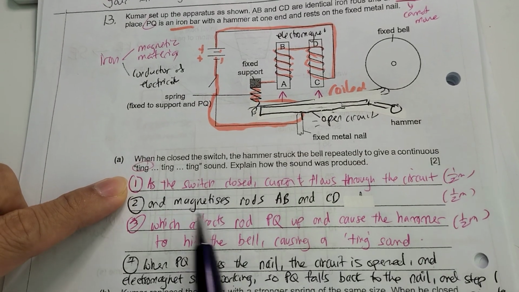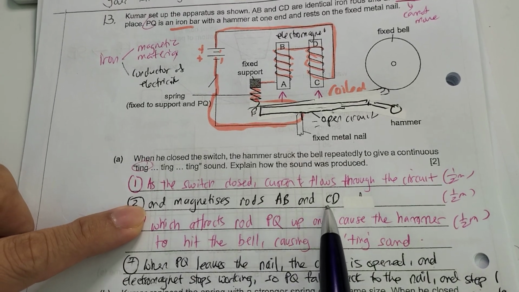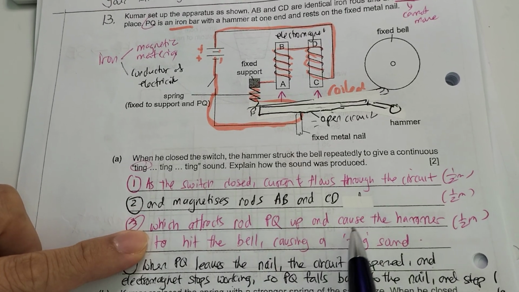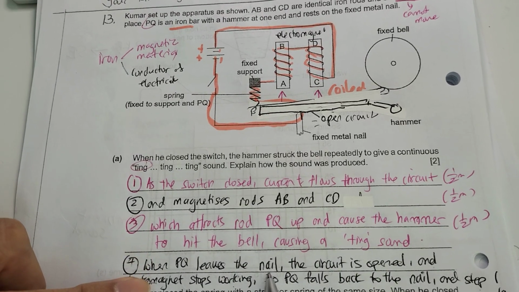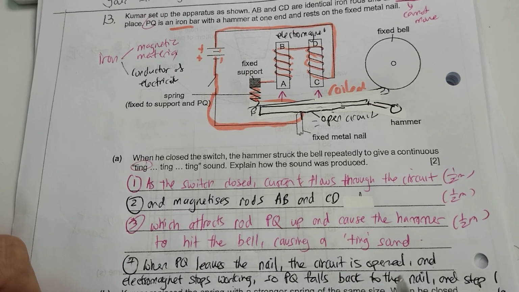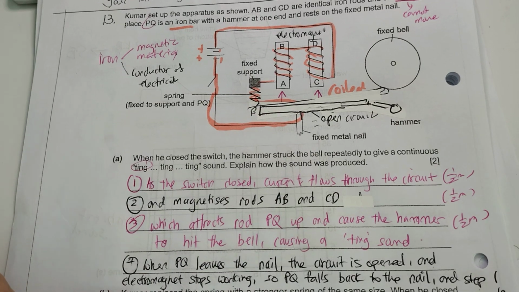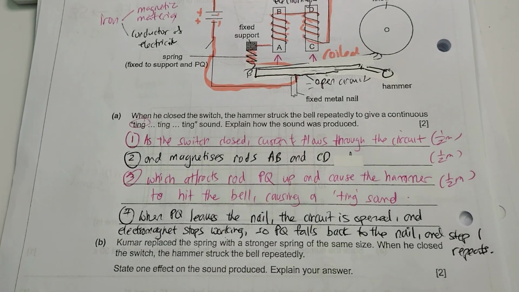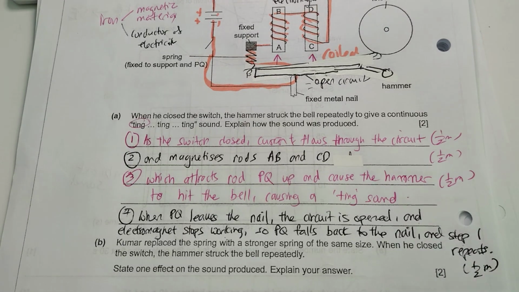Repeats means switch closes, current flows through the circuit, magnetizes rods A, B, and CD, attracts rod PQ up and causes a hammer to hit the bell, causing a ding sound. And then PQ leaves the nail, circuit is open, and electromagnet stops working, so PQ falls back to the nail, and step 1 repeats. That's why I have the ding, ding, ding sound repeatedly. So this is how I would answer this and get all my 4 half marks, giving me 2 marks.